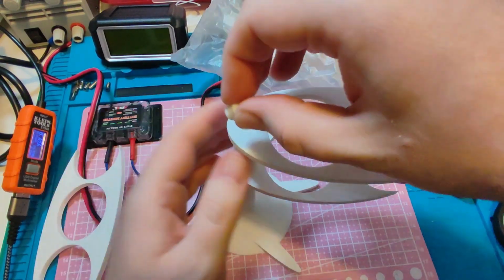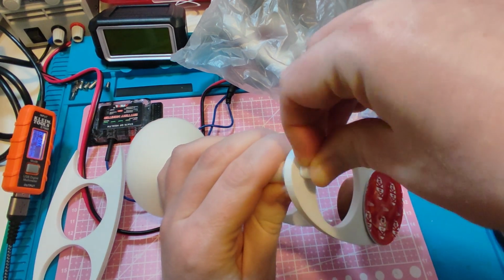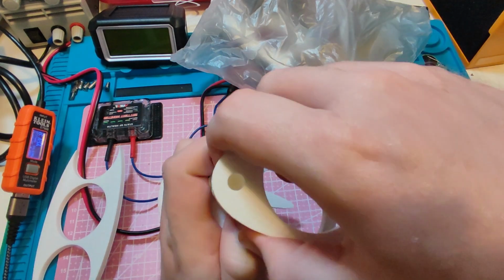Wait a minute, doesn't it fit anymore? How come?